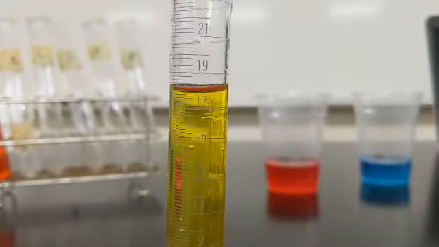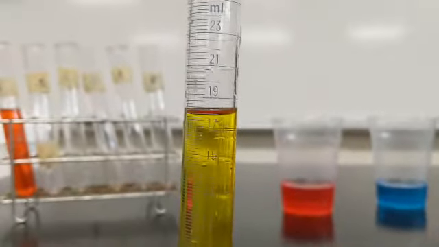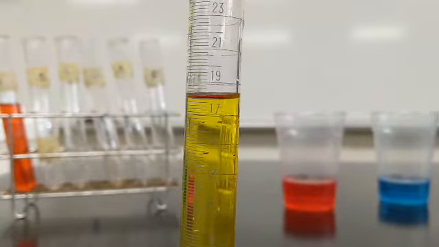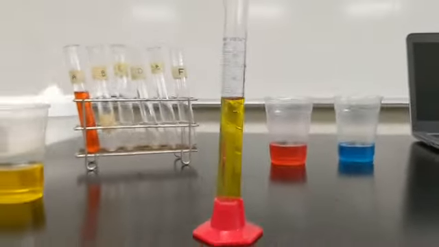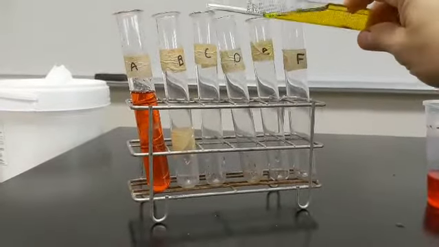Okay, there we go. That's pretty close. Maybe I need to add one more little drop to get that meniscus right on the 18. There it is, right there. Okay, 18 milliliters of yellow. And now we're going to pour this into test tube C.